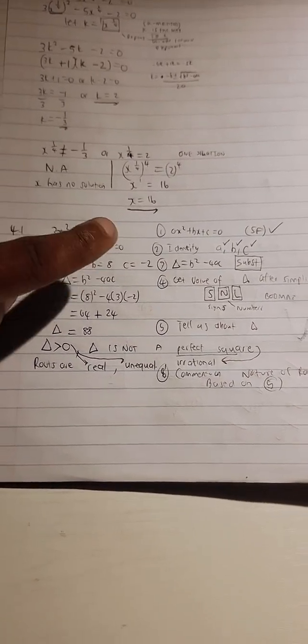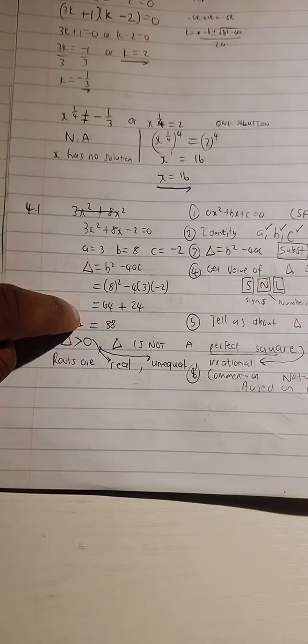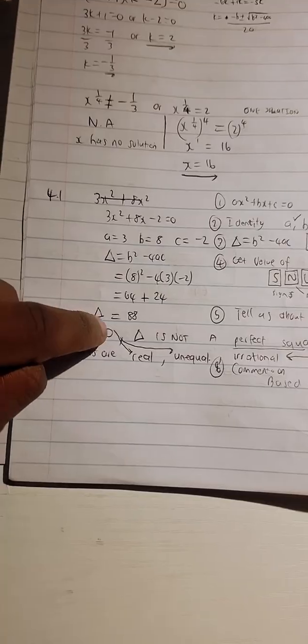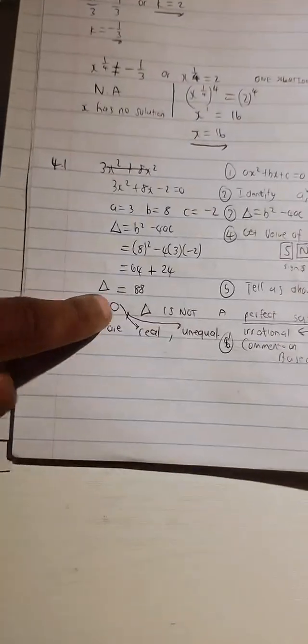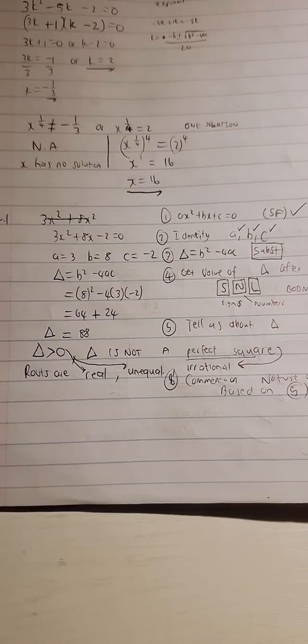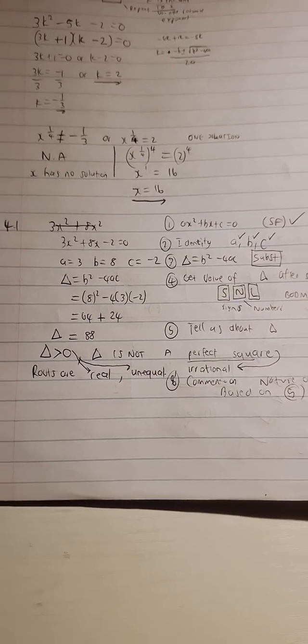One mark for substitution into the formula, one mark for the value of delta, one mark for your extended comment on delta. These two things are very critical: delta is greater than 0, delta is not a perfect square. One mark for concluding about the nature of the roots without having to solve. Okay, so that's basically what we do.